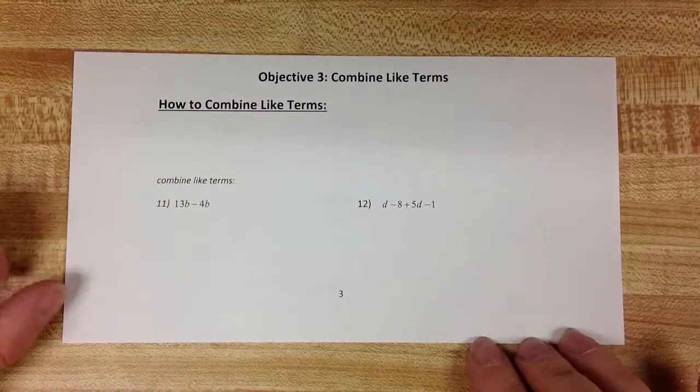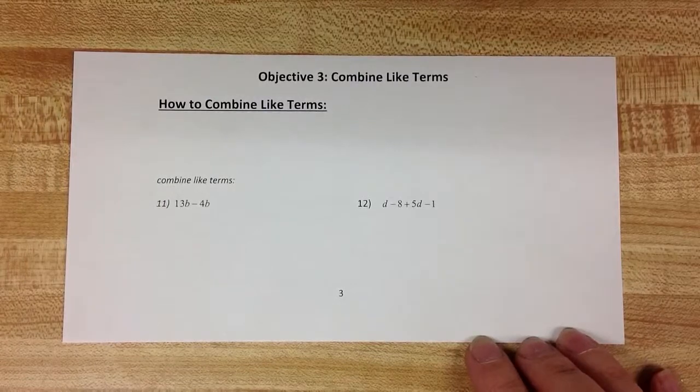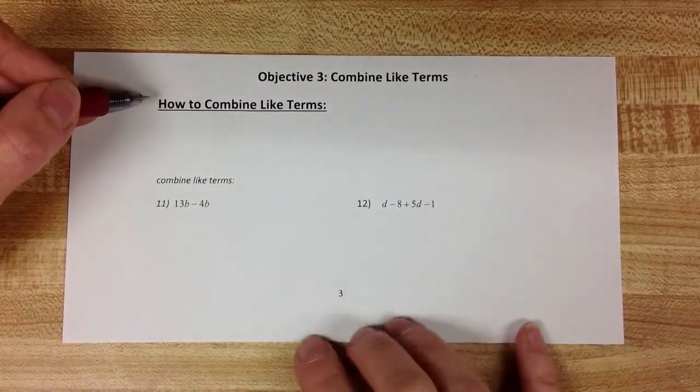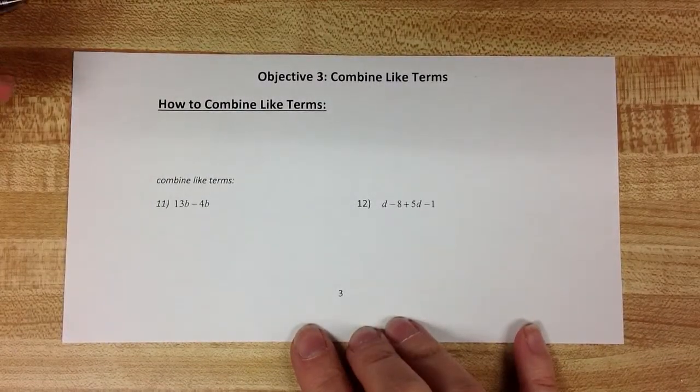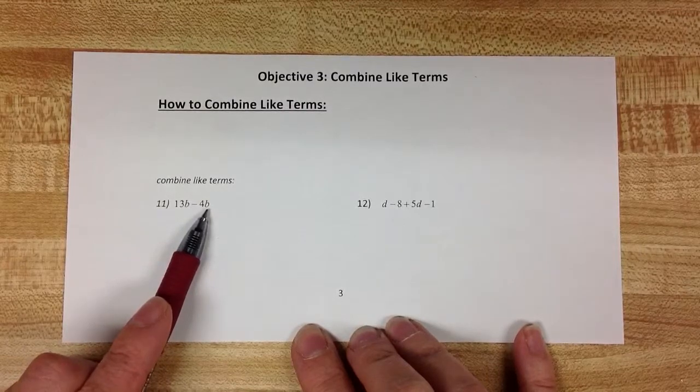Objective 3 in section 1.8 is to combine like terms. And you can think of combining like terms as a reverse of the distributive property. So in this first example, both of our terms already have their b's.